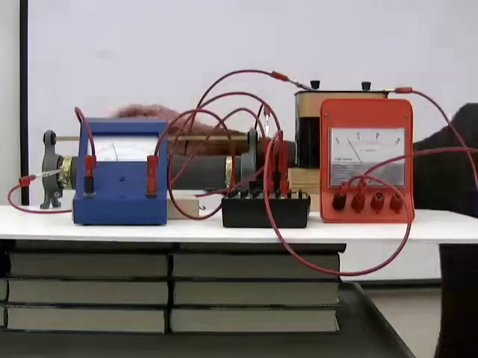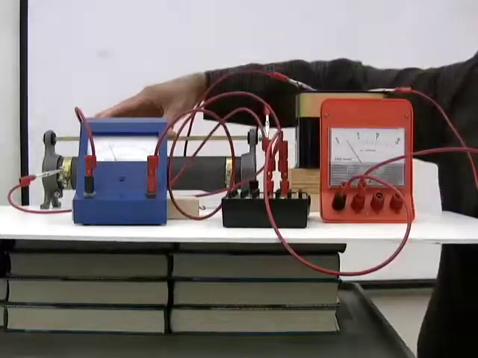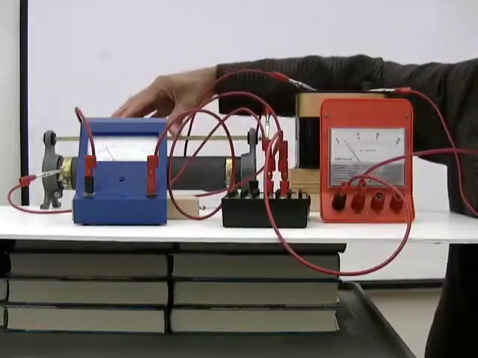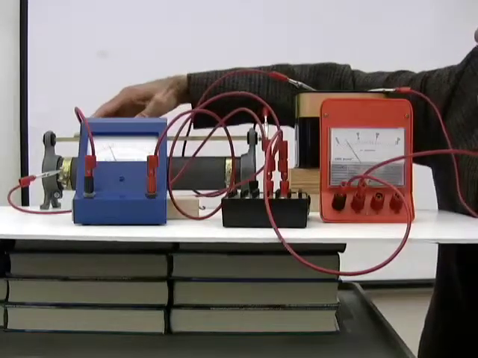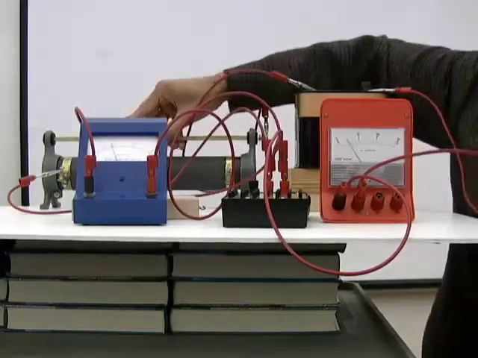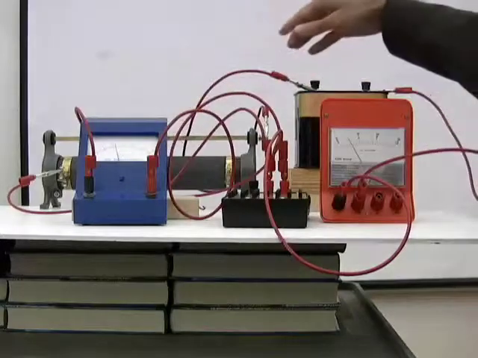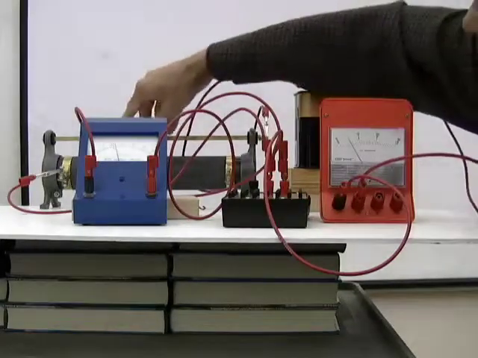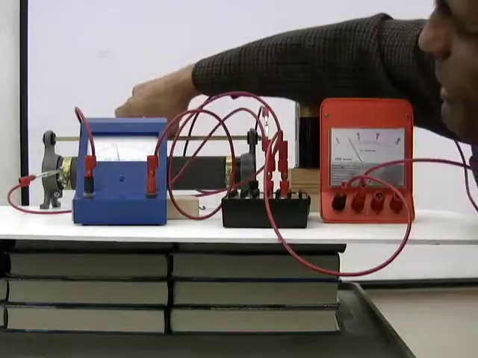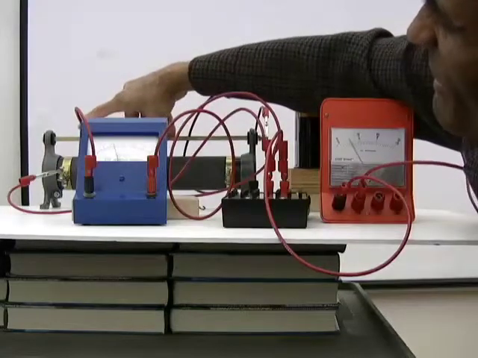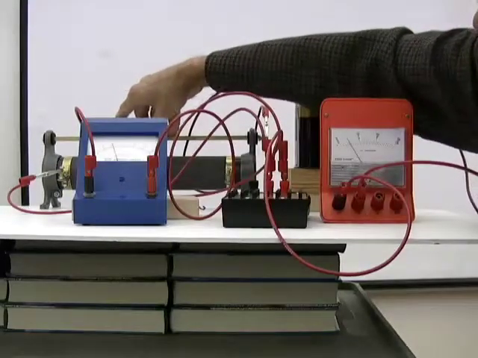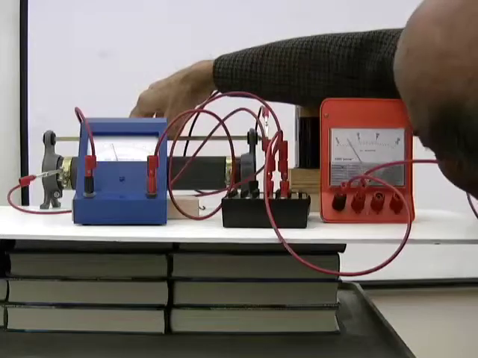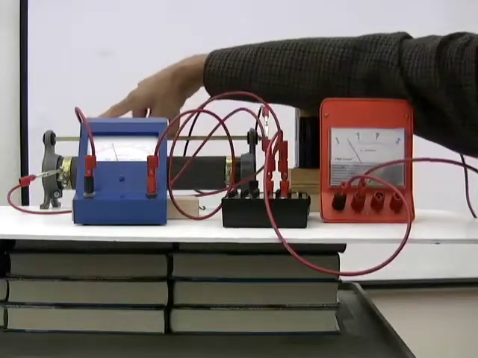Let's try one more and see if I can make a potential difference of 1.5. Well, it's about 1.5 there. There you are. That's about 1.5. What is the current?